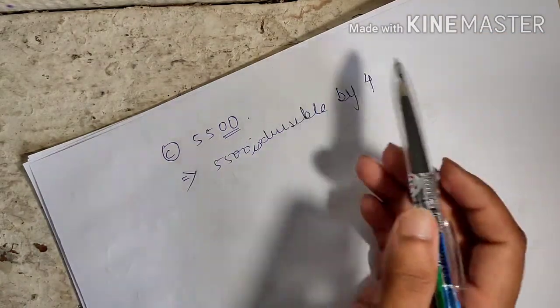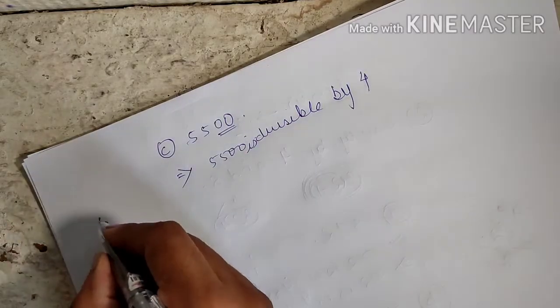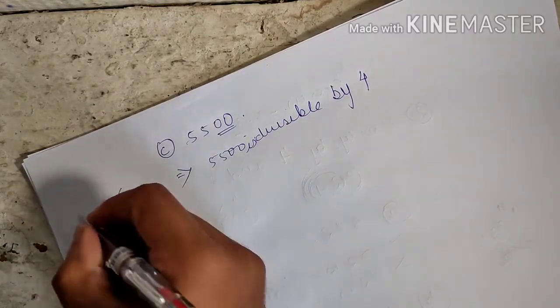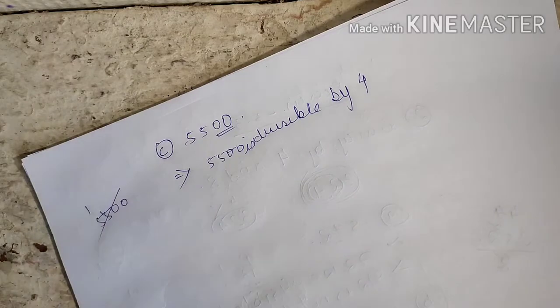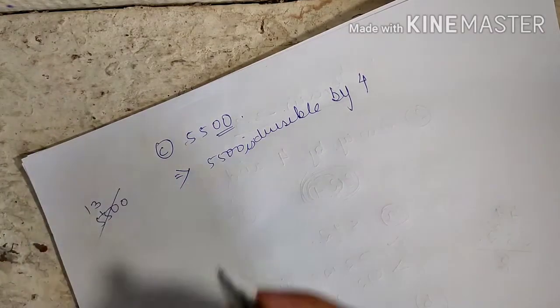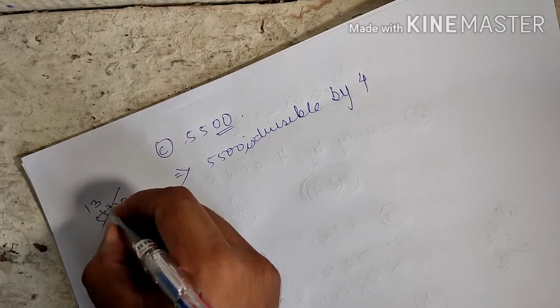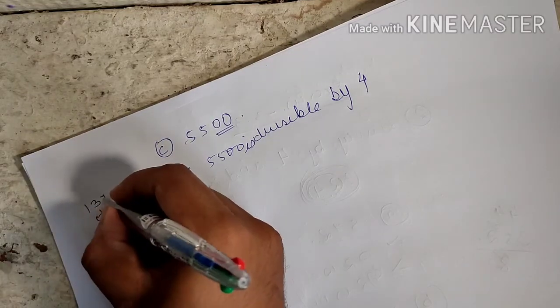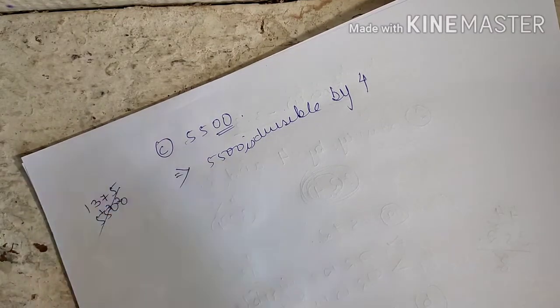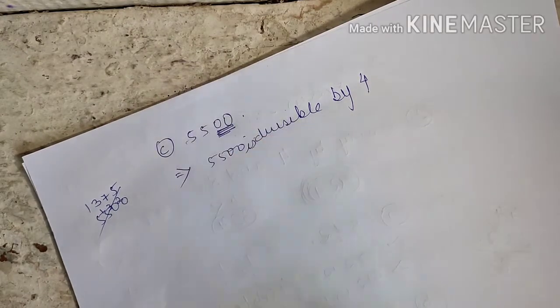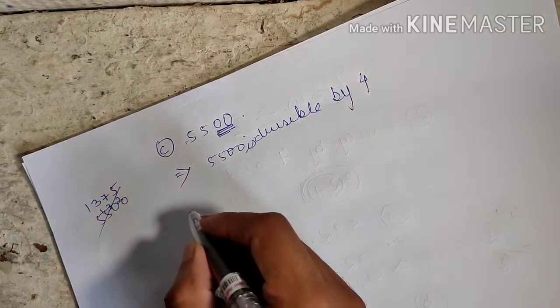Suppose if you don't understand in that way, you can also try the long process. 5500, if you divide, 4 1s are 4. Okay, the borrow goes here 1, so 4 3s are 12. 12, 13, 14, 15, 3 goes here. So 4 7s are 28, 2 goes here. 4 5s are 20. See, it is perfectly divisible. 1375 will be the answer if you divide it by 4. But no need to do it in such a way. You have to just check the last 2 digits. So the last 2 digits are already 0, and 0 divided by anything gives you 0 only.